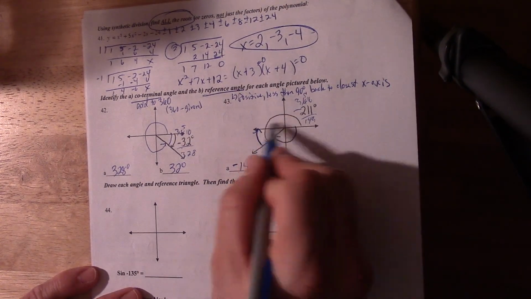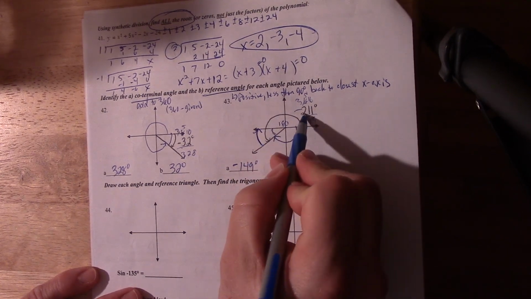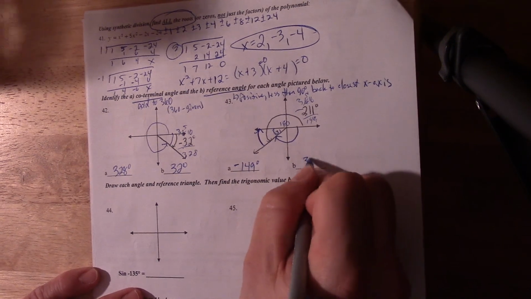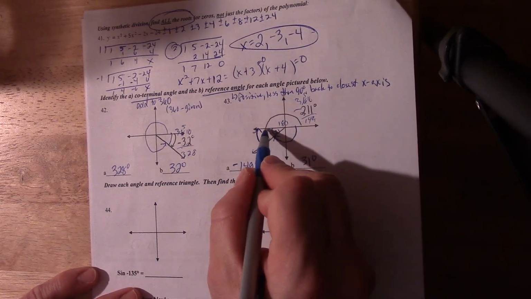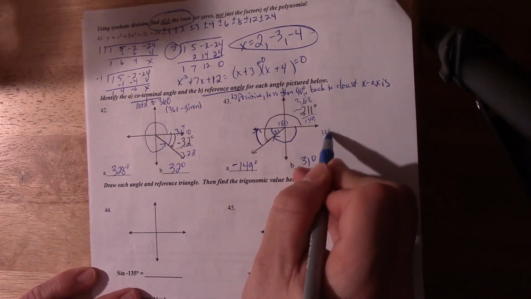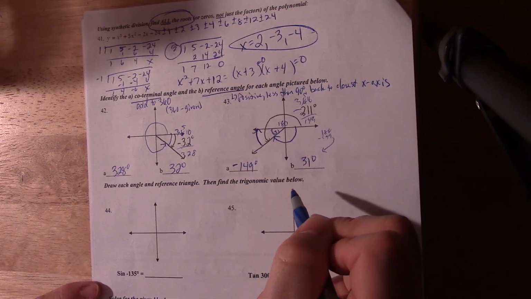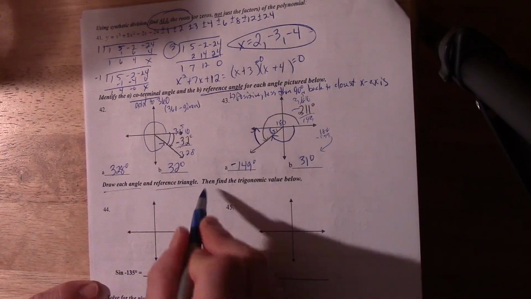This one though is right here, and that may be easy or may not be easy. If you think of the whole distance from here to here, that's 180. How much more do I have to go to get to 211? Well, 211 minus 180 is 31, and that is the answer. The other way you can do this is, you know, this is 149, so if the whole thing is 180, how much more do you have to do to get to 180? 180 minus 149 is another way to get 31. It does not matter which way you do it, they're both right. Draw an angle in a reference triangle.